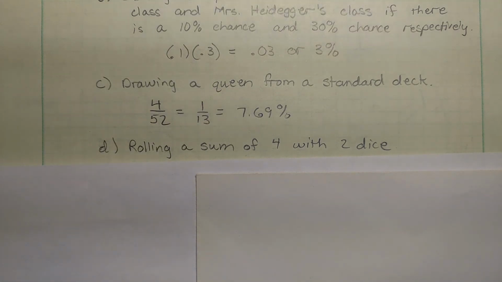With the 2 and 2, there's only one way you could get that: a 2 on the first and a 2 on the second. So there's actually 3 different ways I could get a sum of 4.